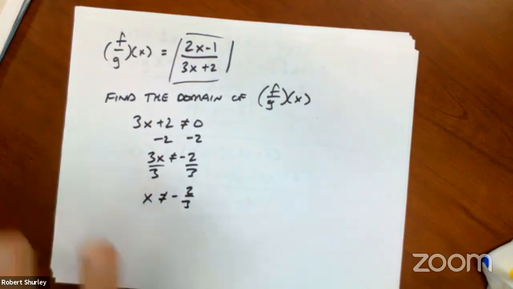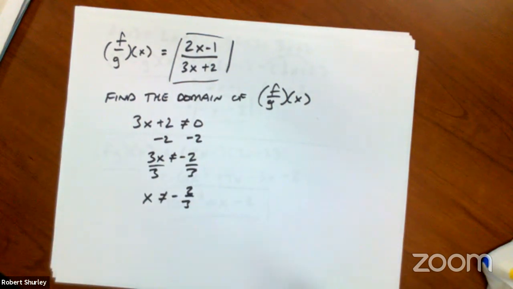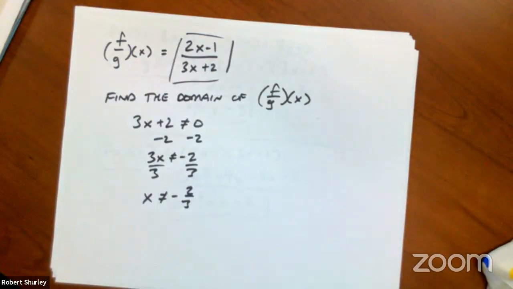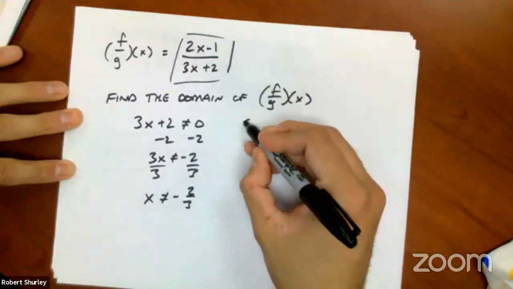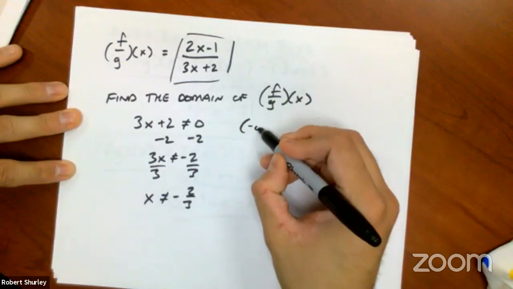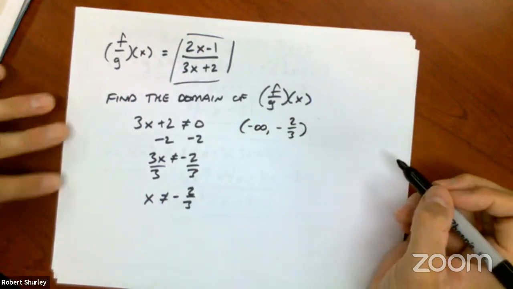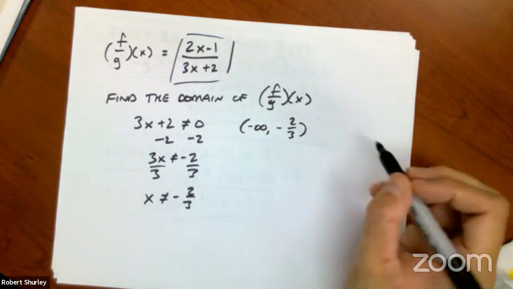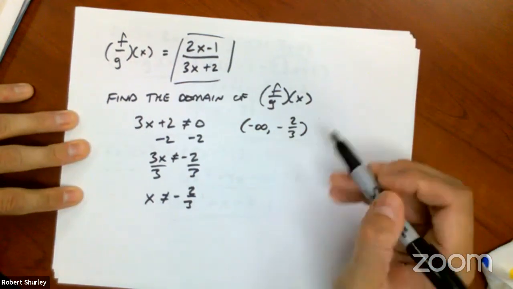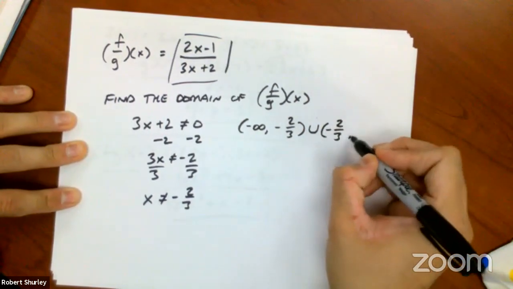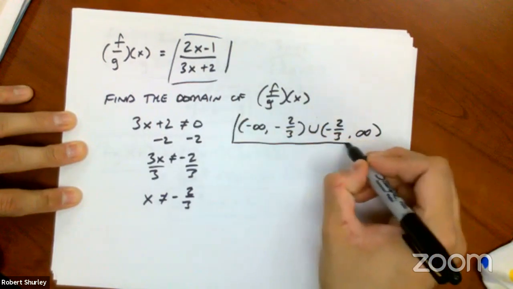Now, x can be anything it wants to be, right? It just cannot be negative 2/3. So I've got to write that in interval notation. So really remember, it can be anything to the left of negative 2/3 and to the right of negative 2/3. So we would write it as negative infinity to negative 2/3. Remember parentheses because we can't equal it, okay? This is anything to the left of 2/3 or anything to the right of 2/3, right?